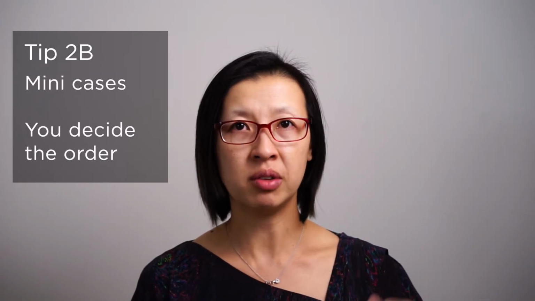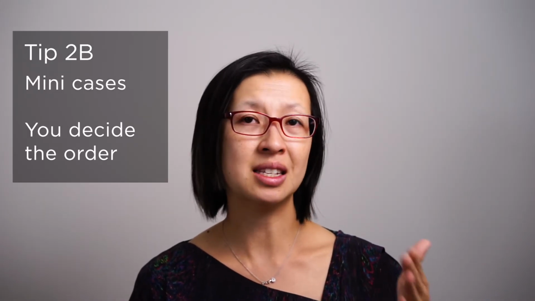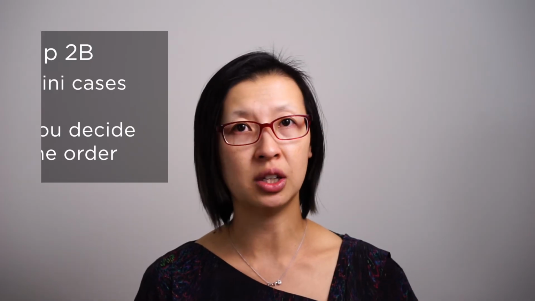If you have smaller mini cases in your exam, then it's not going to be such an issue. You don't need to worry about doing them in the specific order because the cases are unlikely to relate directly to each other. So it is important to make sure that you look at those cases during the reading time and decide what your approach is going to be. Working through them sequentially, if it is a single case, or looking at them perhaps in order of difficulty, if you're looking at mini cases.